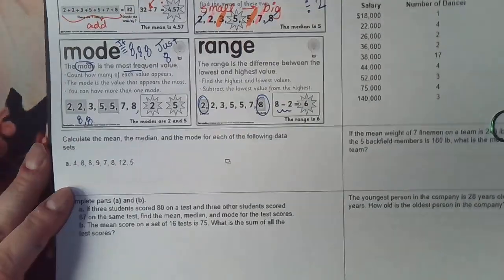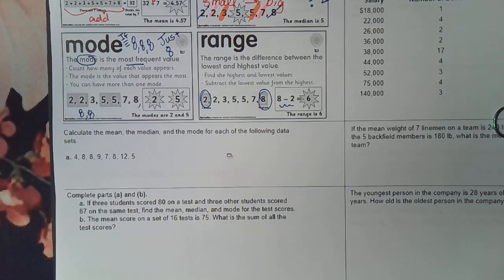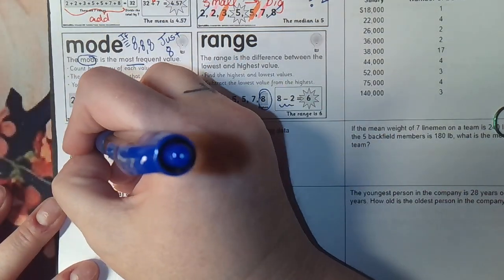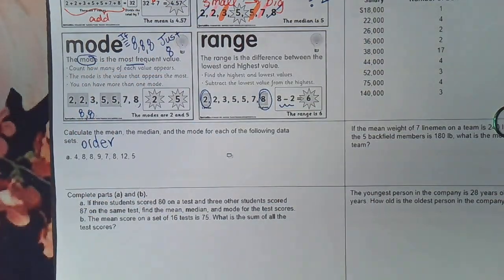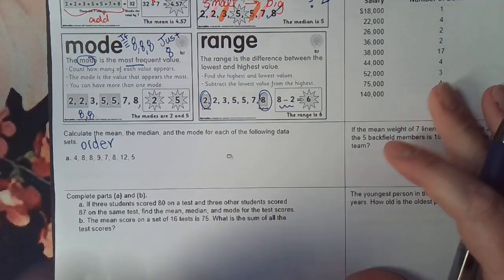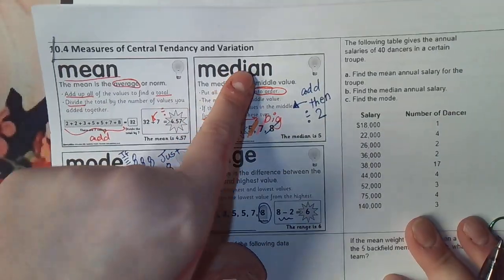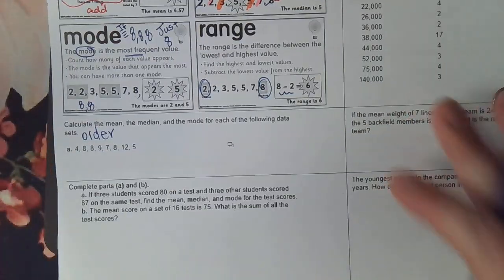Okay, let's do this first example. It says calculate the mean, the median, and the mode for each of the following data. Well, first I need to put it in order, because if I don't put it in order, your range will be wrong and your median will be wrong. So we have to put it in order.